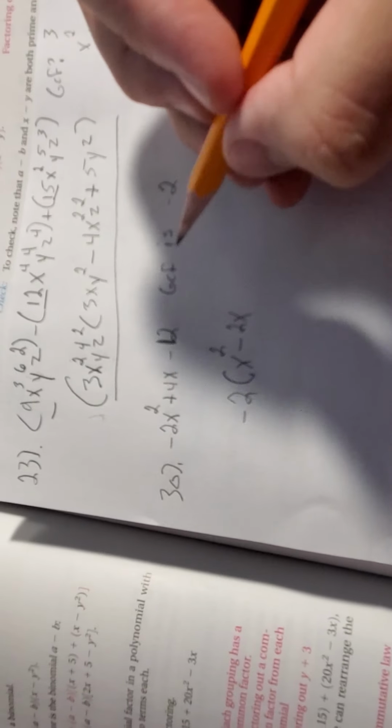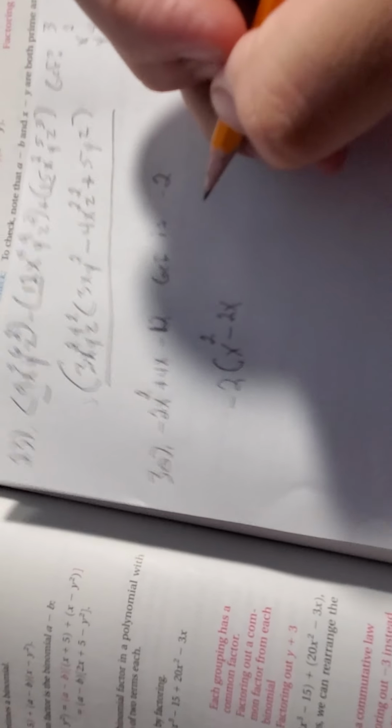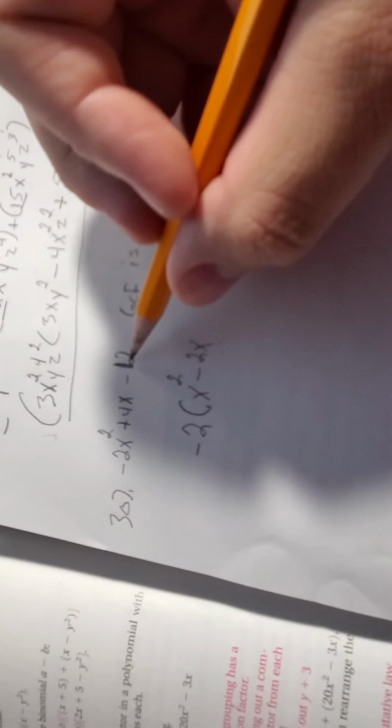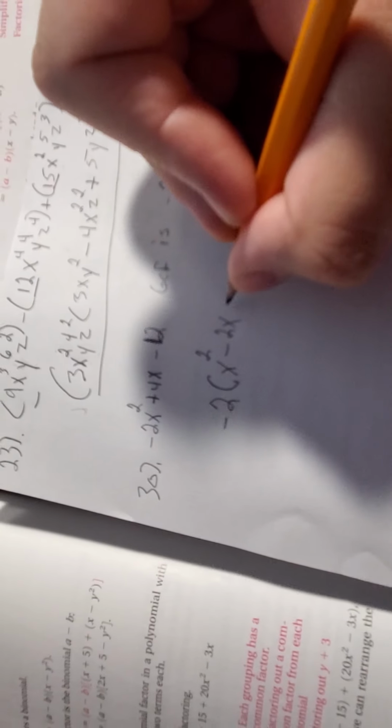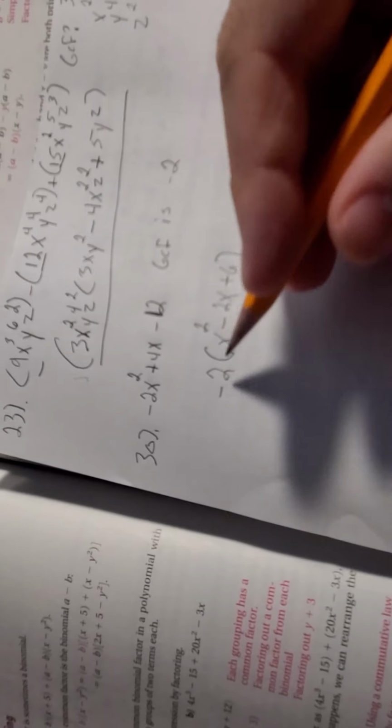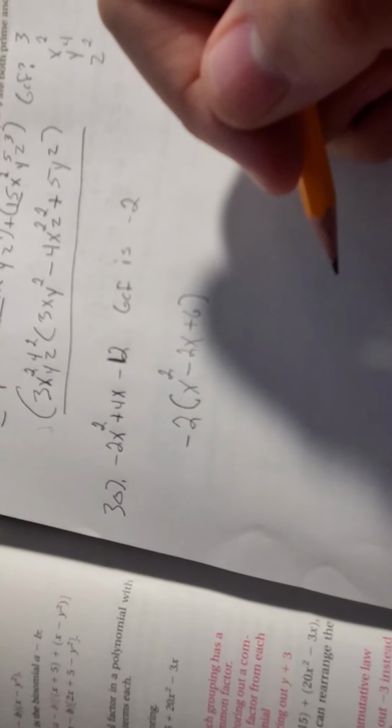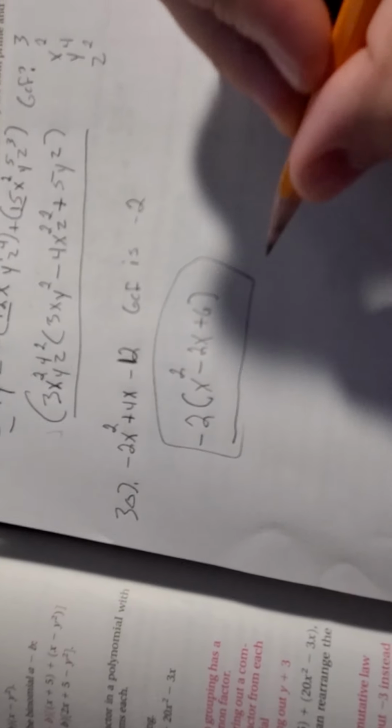Since we need a negative number for the 12 here, our last part is going to be +6, because -2 times a positive 6 gives us -12. And this is the answer: -2 times x squared minus 2x plus 6 will give us -2x squared plus 4x minus 12. And that is it.